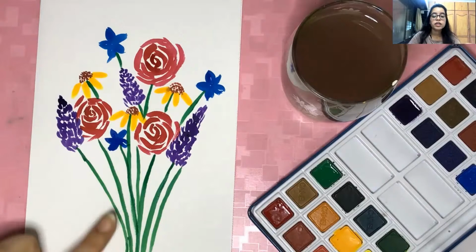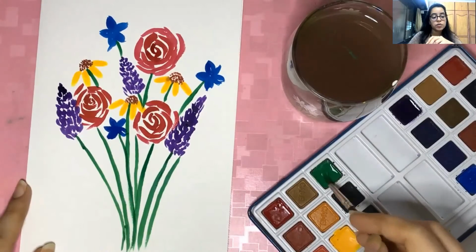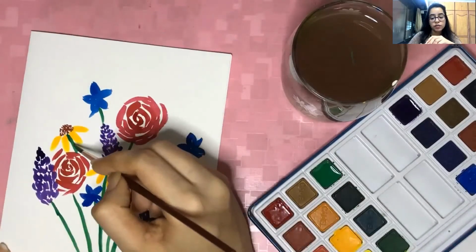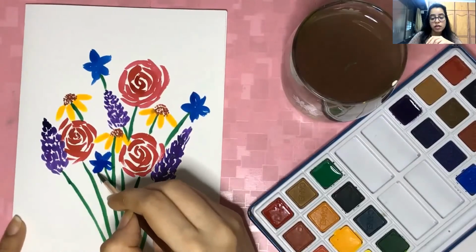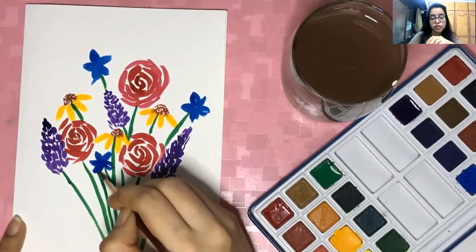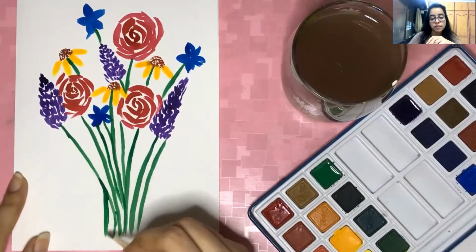Okay, so we have already created the stems. Let's go ahead and add some leaves to it as well. So for the leaves, I'm going to use a different color. But if you feel you want to add some stems, you can go ahead and create those stems at the bottom section as well.